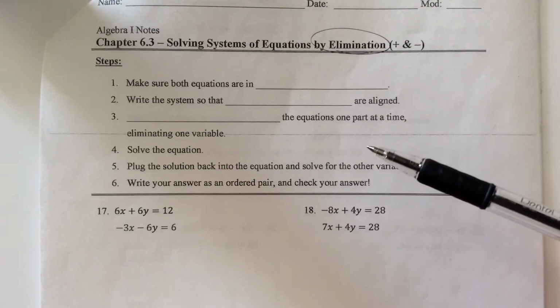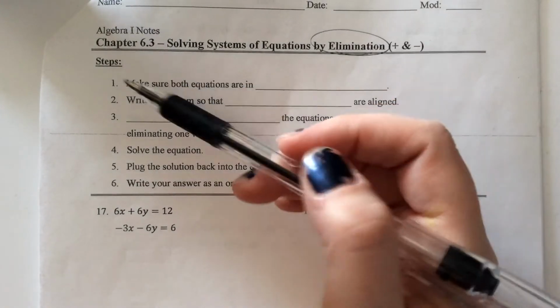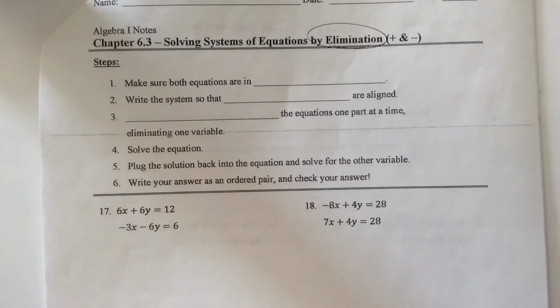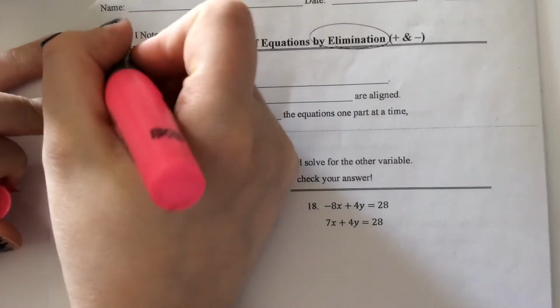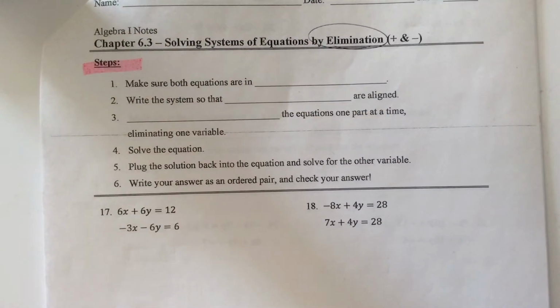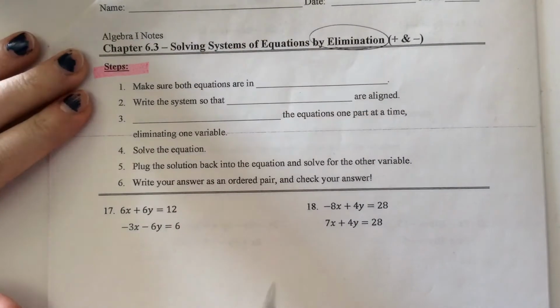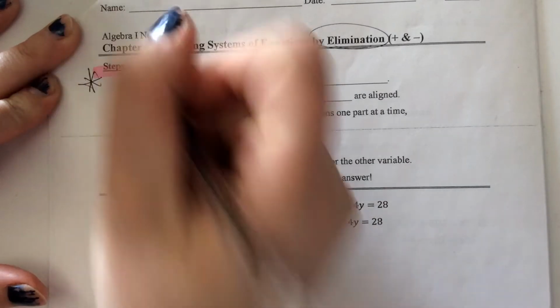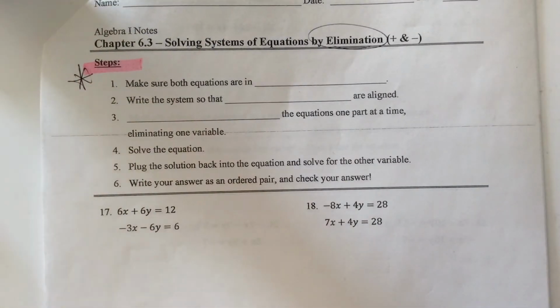I don't have too many notes for us today, just some fill in the blank stuff. These are your steps for solving your systems by elimination. Okay, so this is important. You might want to make a little star next to this, so that you know that it's important. This is something that you can definitely reference back to if you ever get lost in what you're doing.